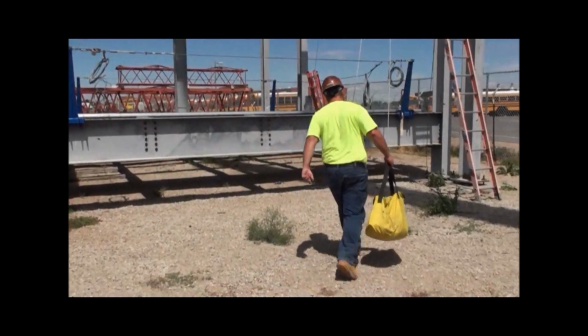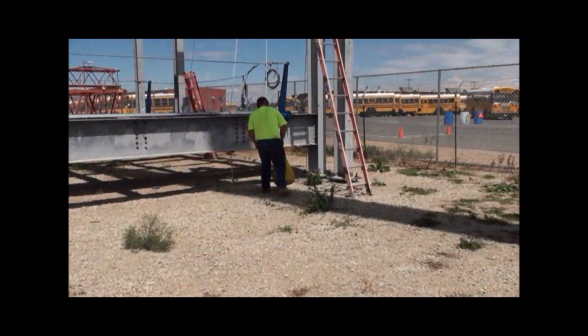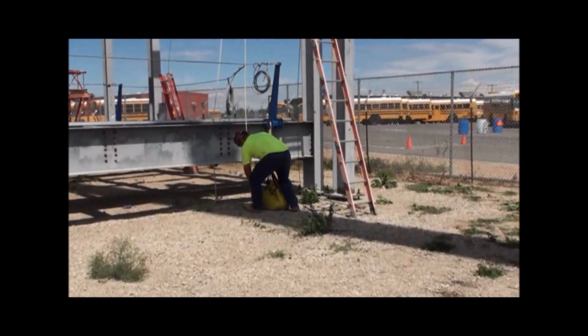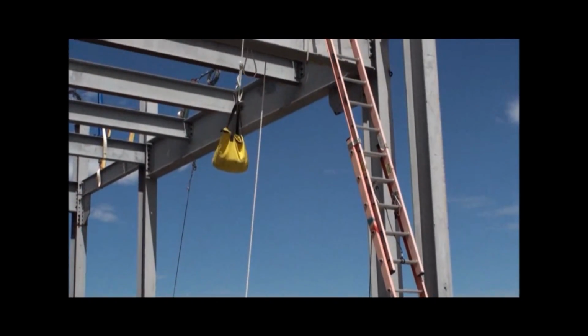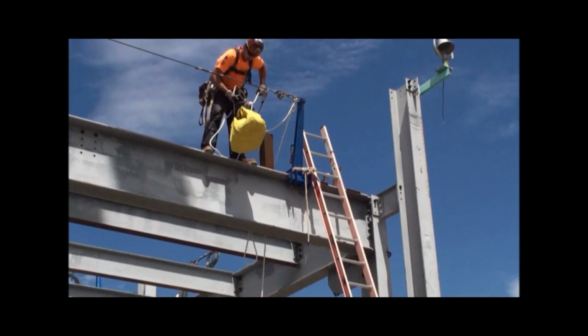Lastly, you may find that none of the previously mentioned equipment will satisfy your goal of rescuing a fallen person in the safest and quickest manner possible. In such cases, it may be necessary to perform a rescue operation by making use of a retrieval system.